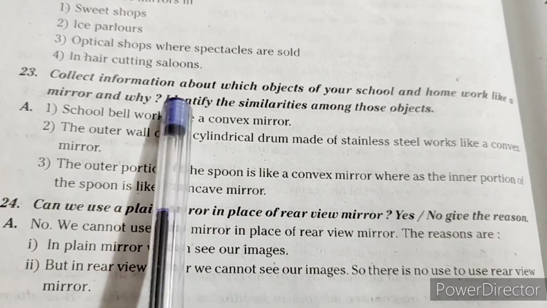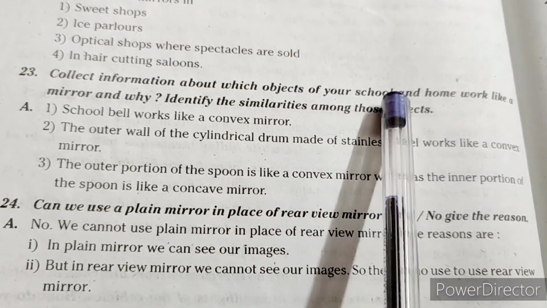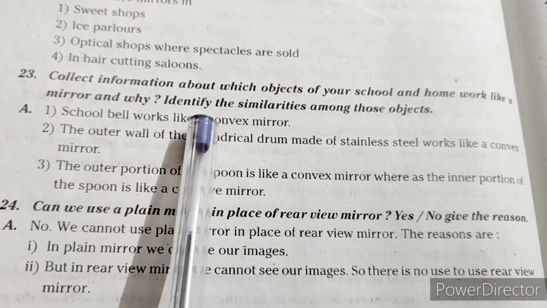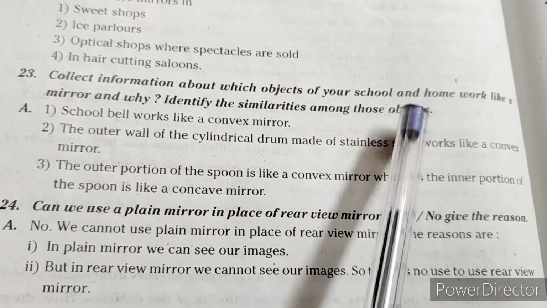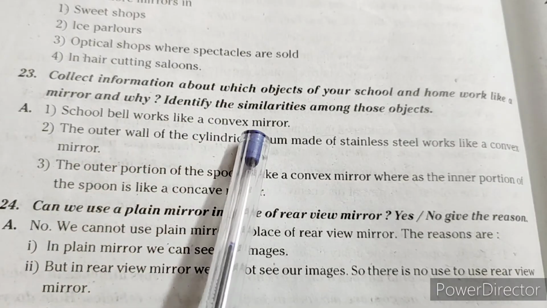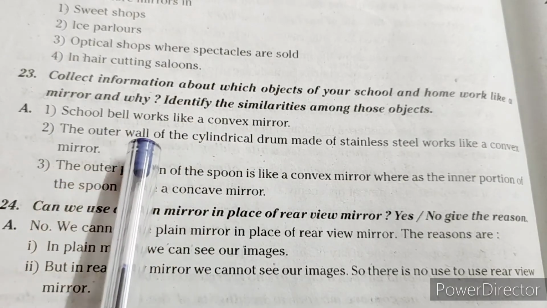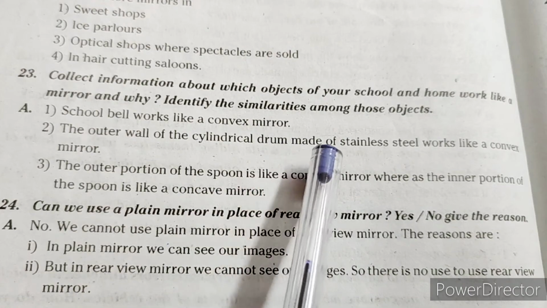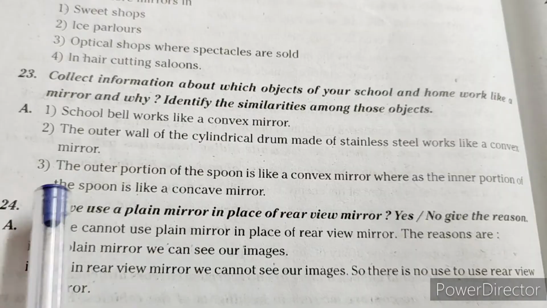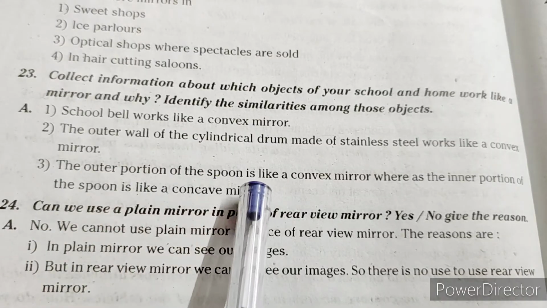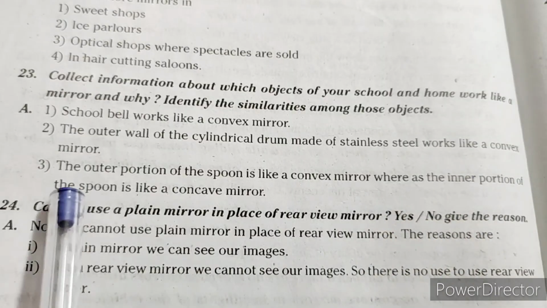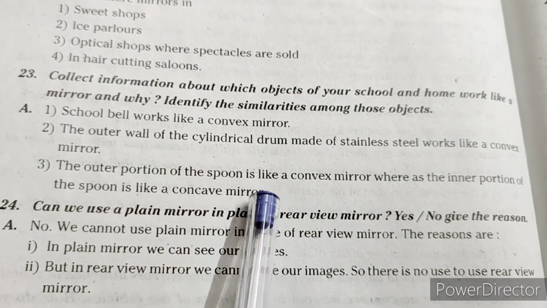23rd. Collect information about which objects of your school and home work like a mirror and why. Identify the similarities among those objects. School bell works like a convex mirror. The outer wall of the cylindrical drum made of stainless steel works like a convex mirror. The outer portion of the spoon is like a convex mirror, whereas the inner portion of the spoon is like a concave mirror.